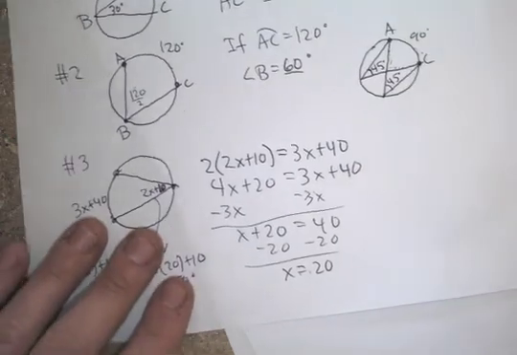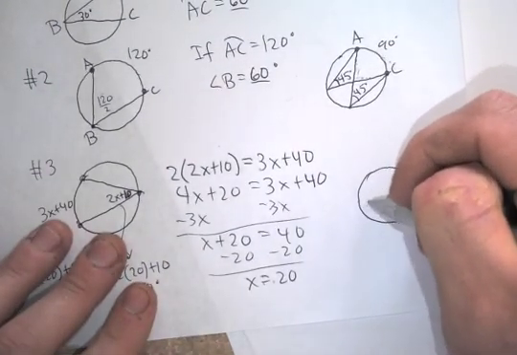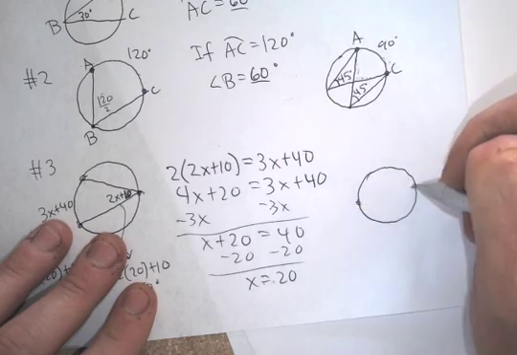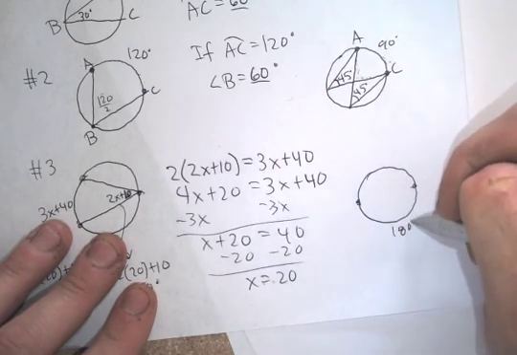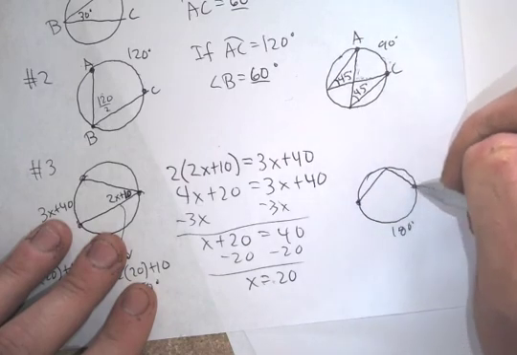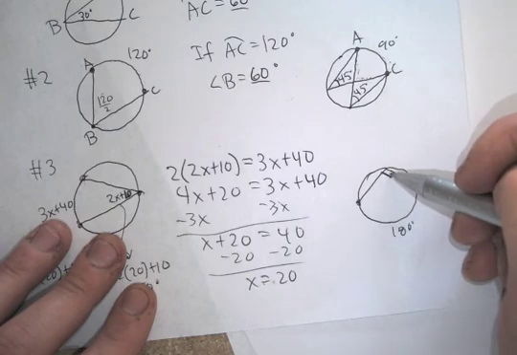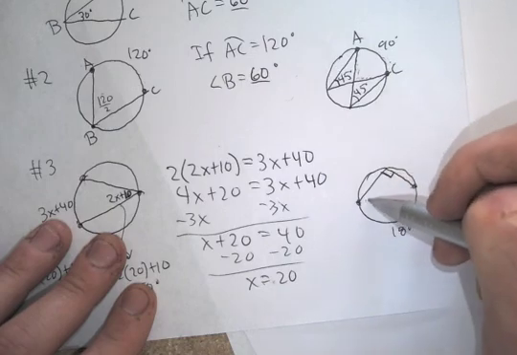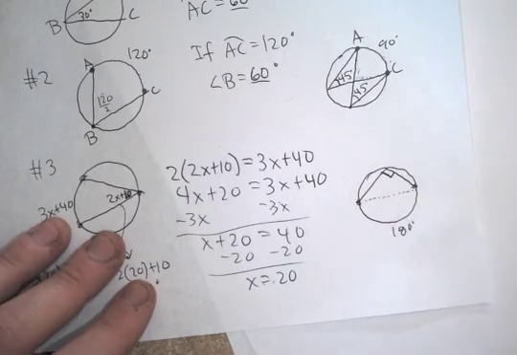Let me show you one last thing, just in case, because I think it does pop up in your homework. Here'd be like a 180 degree arc. And kind of a cool property, if you have a 180 degree arc, it's going to make a 90 degree inscribed angle. So if you go halfway around the circle, it is always going to make a 90 there. This is like a diameter. So I think that might pop up on your homework too. All right.